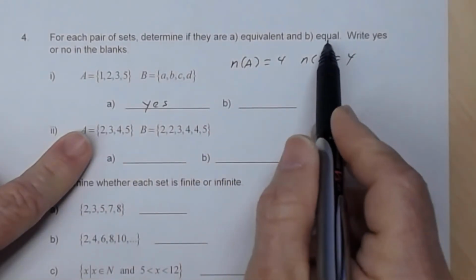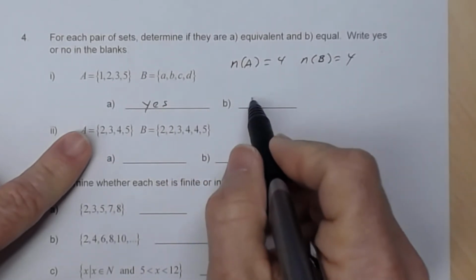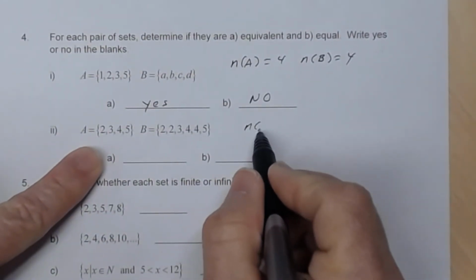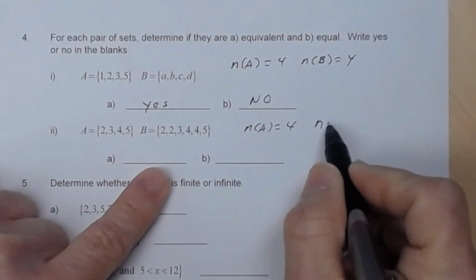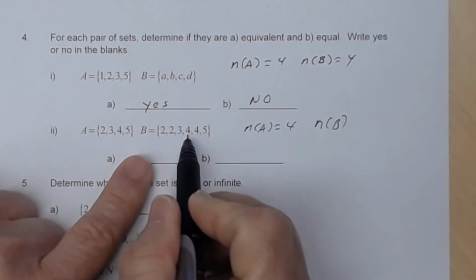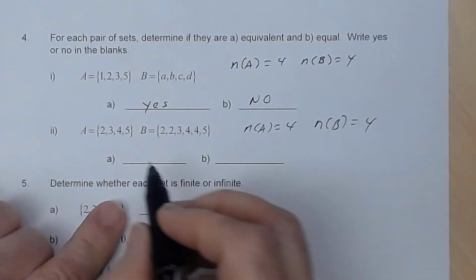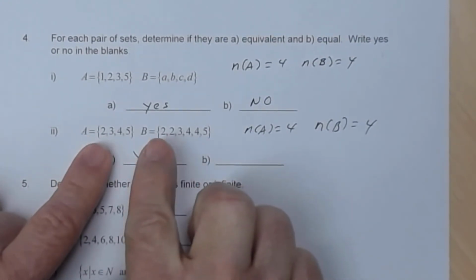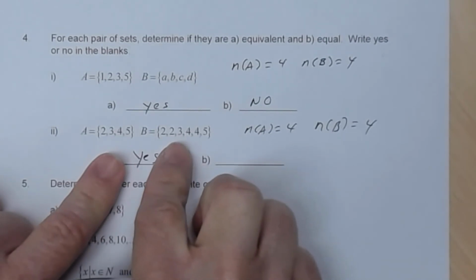In part B, they're asking, are they equal? Now remember, equal sets have to have the same elements. So no, they are not equal. All right, over here, the cardinal number for A is 1, 2, 3, 4, so that's 4. And the cardinal number for B, remember you list them once, so we have 2, 3, 4, and 5. So that's also 4. So the cardinal numbers are the same, so they are equivalent. But if you notice, set A has the same elements as set B. So they are equal.